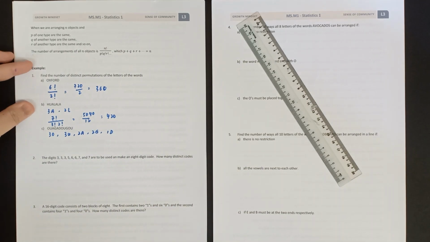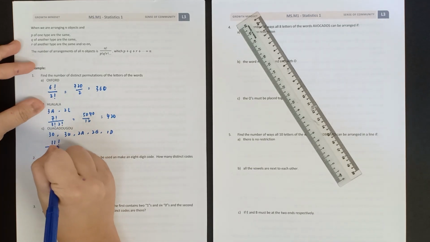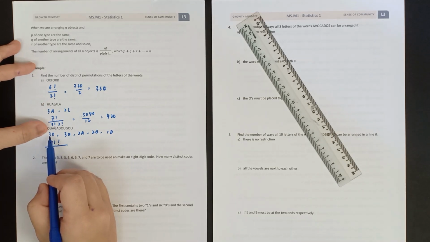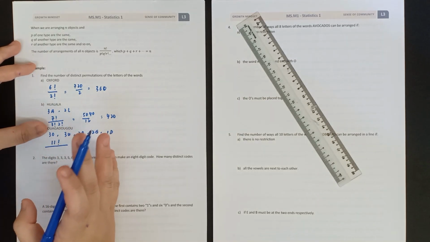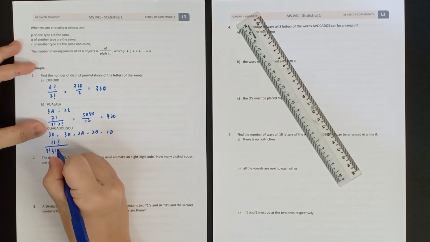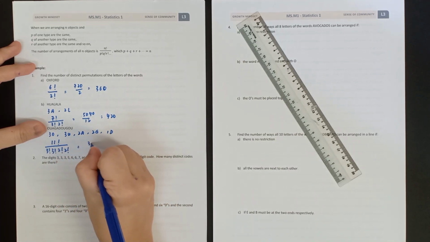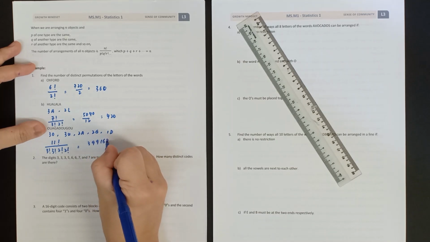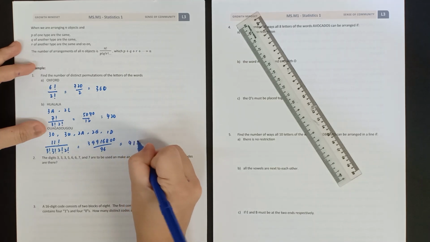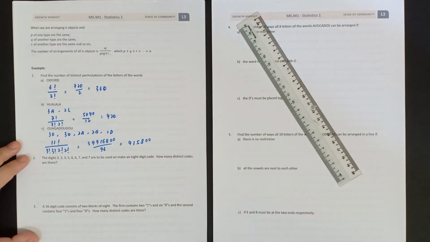Everything is 11 letters, so 11 factorial divided by 3 factorial for O, 3 factorial for U, 2 factorial for A, and 2 factorial for G. That equals 39916800 divided by 96, which is 415800. Okay, I think this is not too hard.